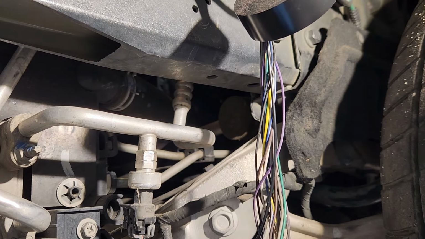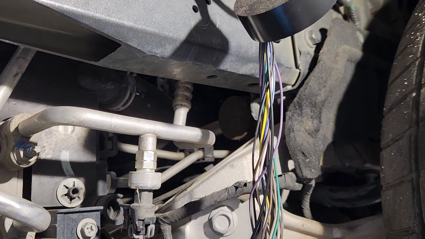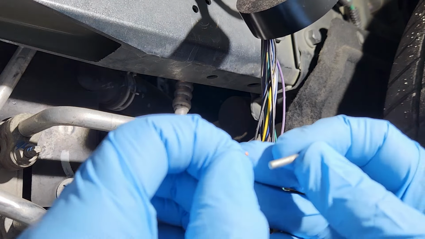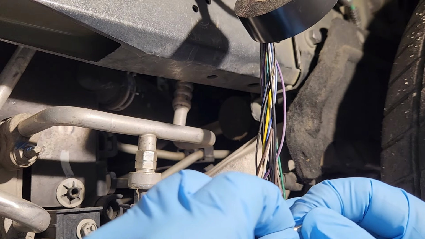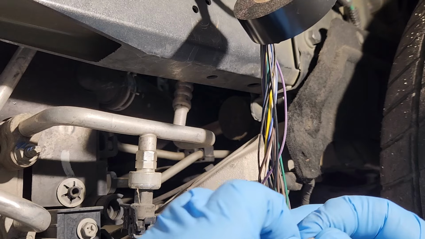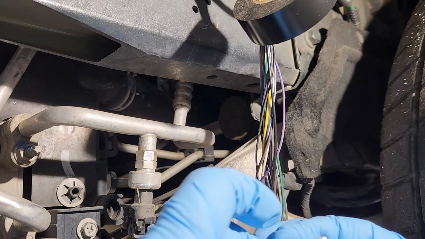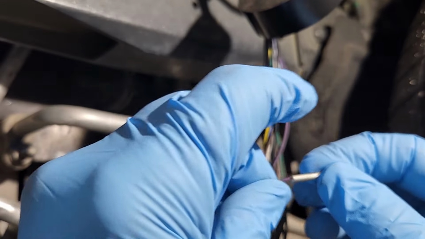That might be a little long there. Have to see how it works out. Yeah, that ought to work out pretty good.